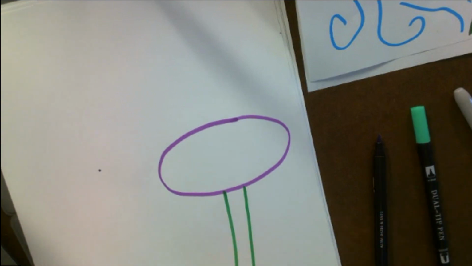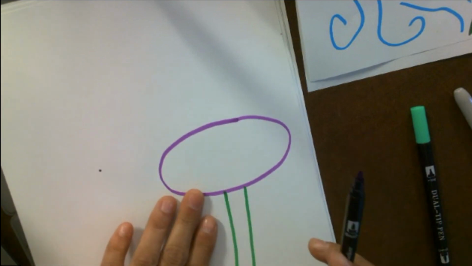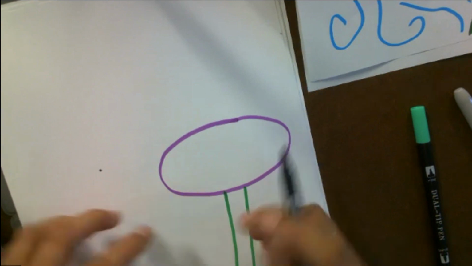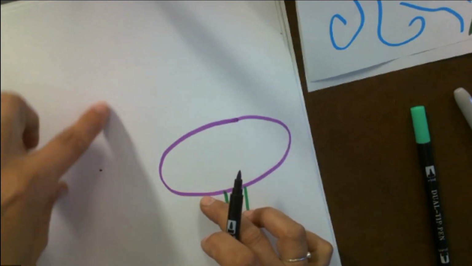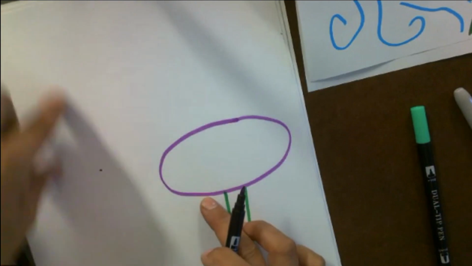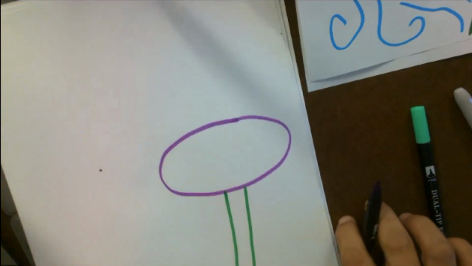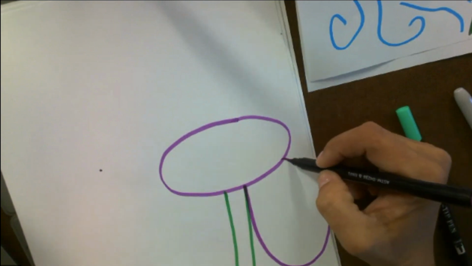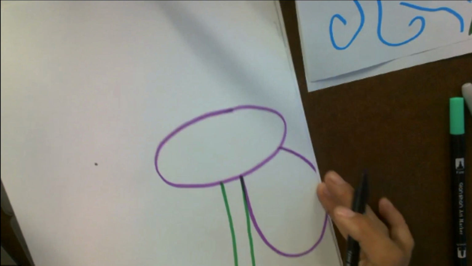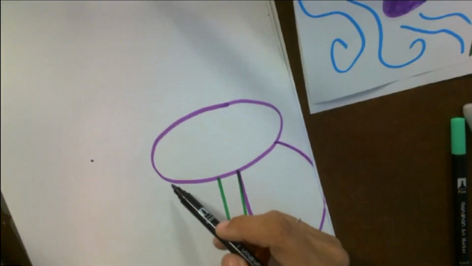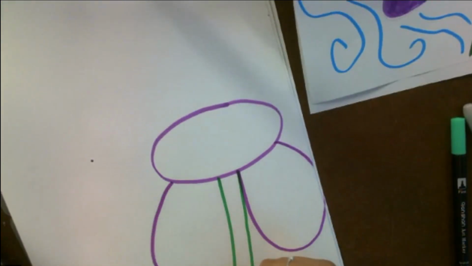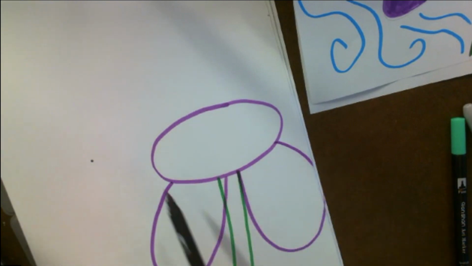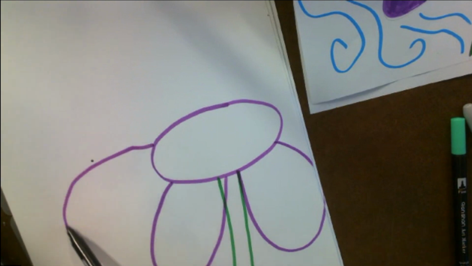It's sometimes really good to get the line drawing in first. So we've got the center. I want to draw the petals, and the petals take a lot of space. So I'm going to start with a big petal over here. And sometimes they go off the page, and that's okay because that's kind of part of the drawing. So I'm going to add another one. Got two. And then we'll have a third one.